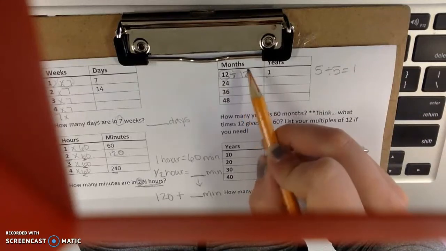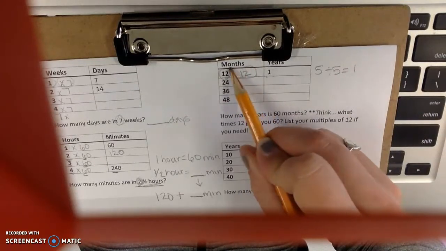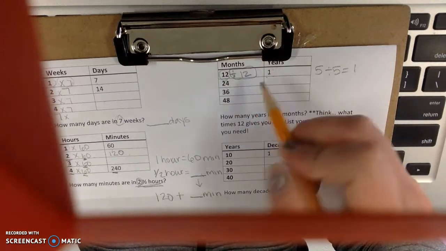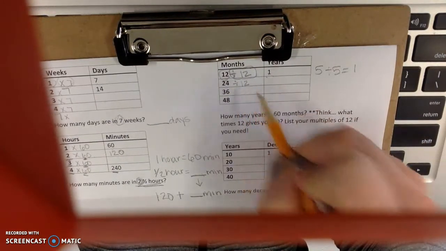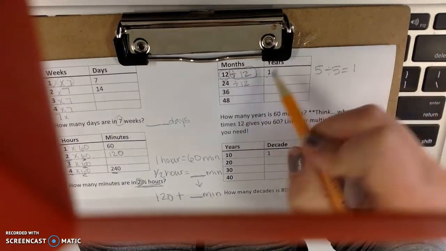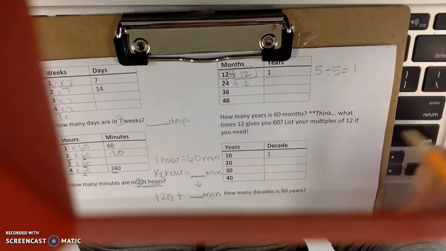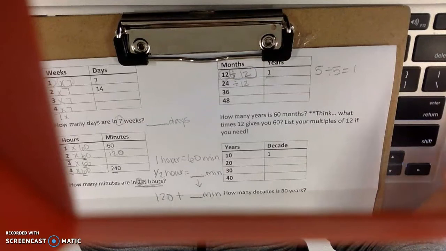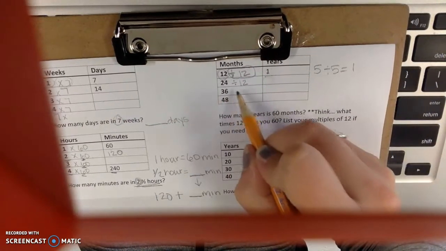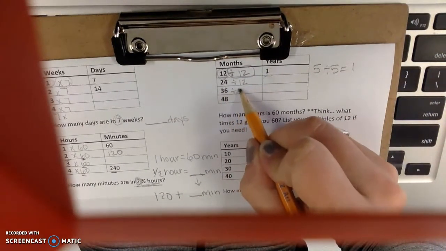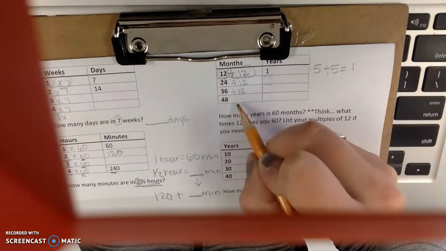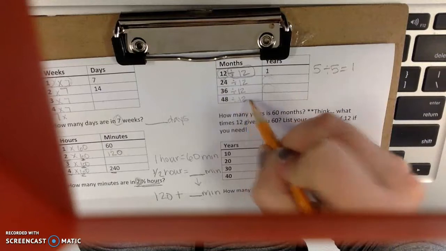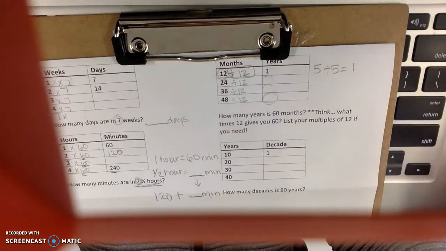I hope you're saying no. Our rule is what? Divided by 12. 24 divided by 12 is how many years? 36 divided by 12 is how many years? And 48 divided by 12 is how many years?